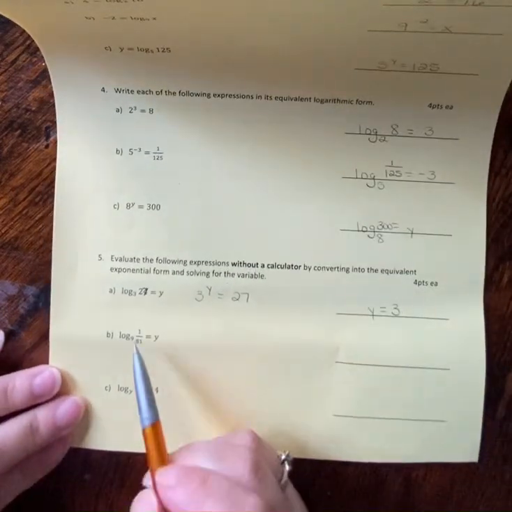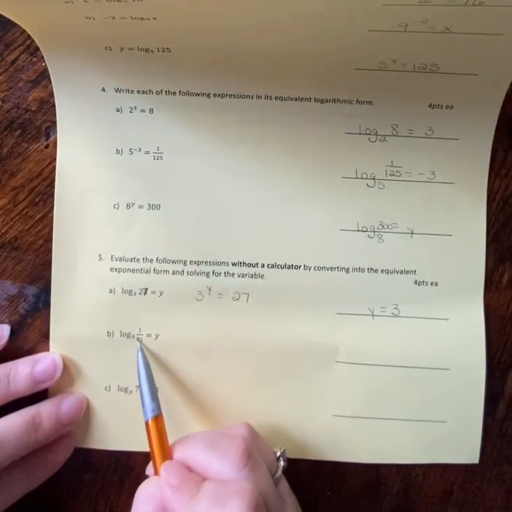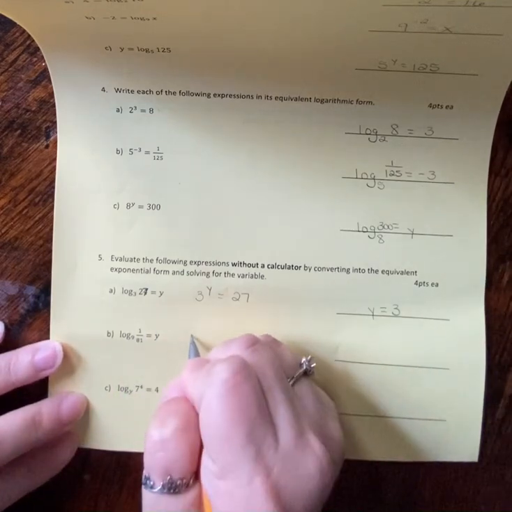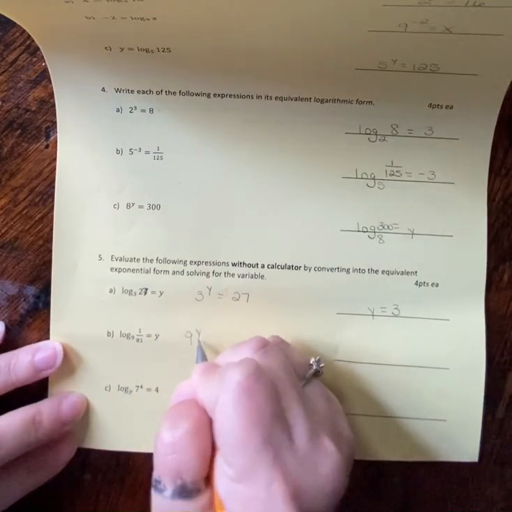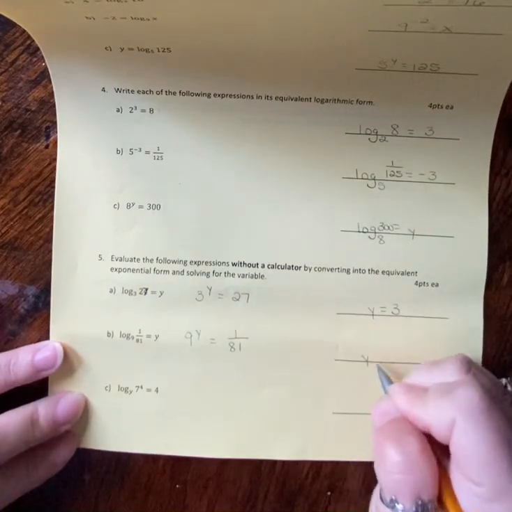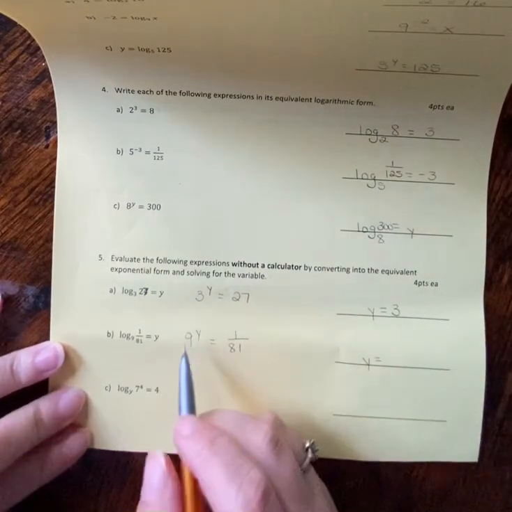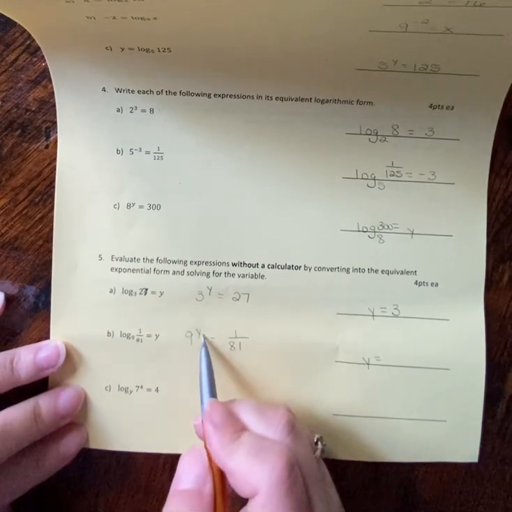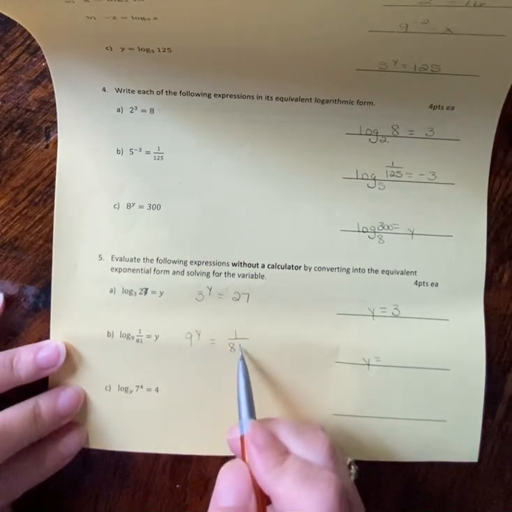Let's look at B. We have log base 9 of 1 over 81 equals y. So the base becomes the base, the answer becomes the exponent, and I have 1 over 81. So I need to solve for y. Notice I have a whole number raised to an exponent equals a fraction.